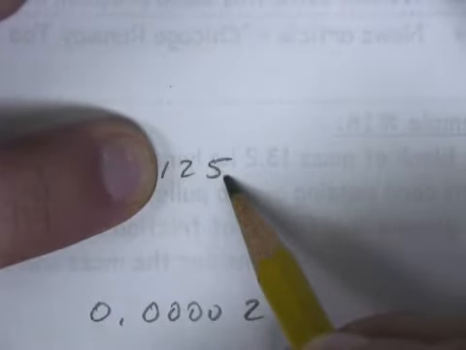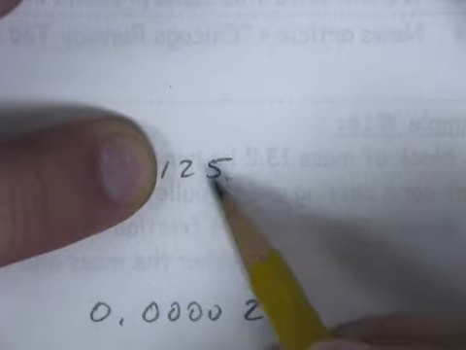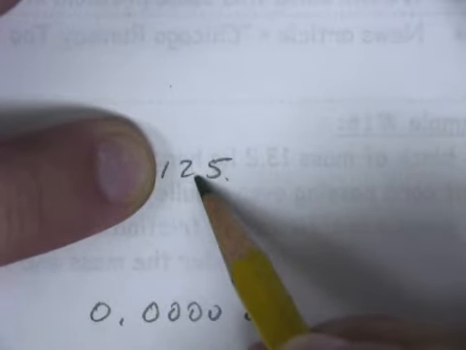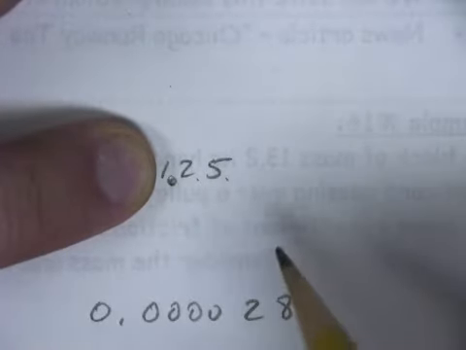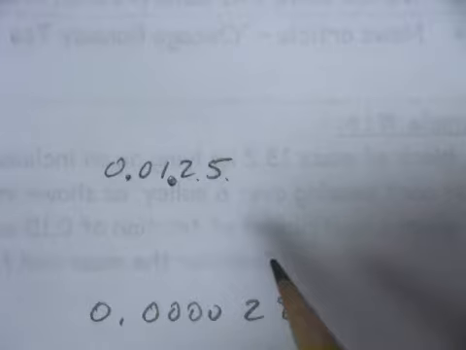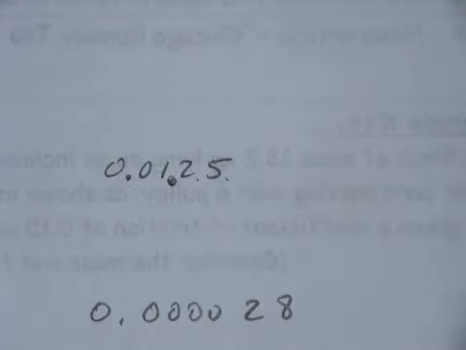I need a number that's smaller than 10. If I put it right here, that becomes 12.5. That's still too big. If I put it right here, then bam, that one is going to be between 1 and 10. I keep saying that wrong. It'll still be less than 10, but greater than or equal to 1.